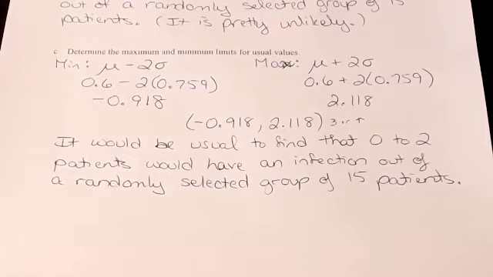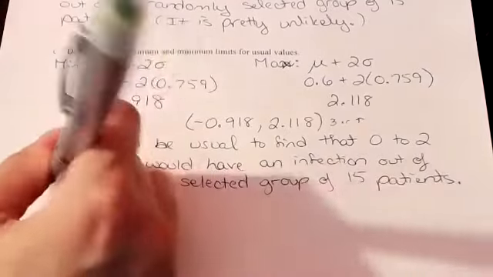Then we can imply that somebody's cutting corners, or maybe they're not following protocol. Something's going on that's not right. I'm going to add that one statement.